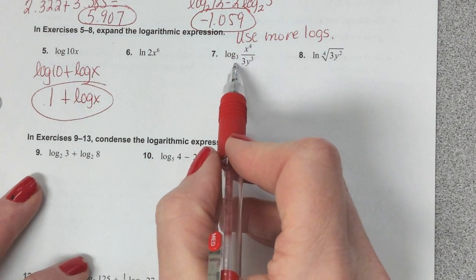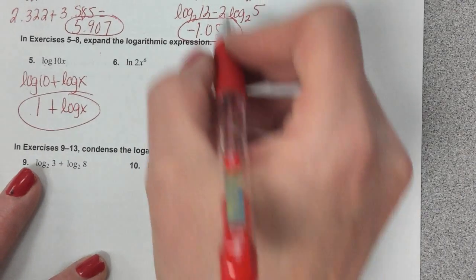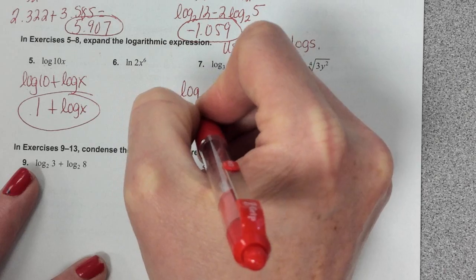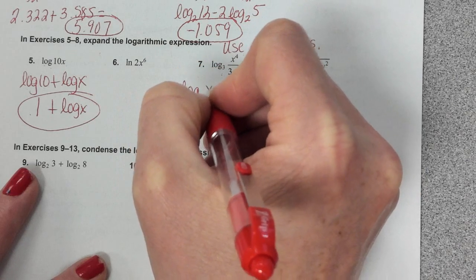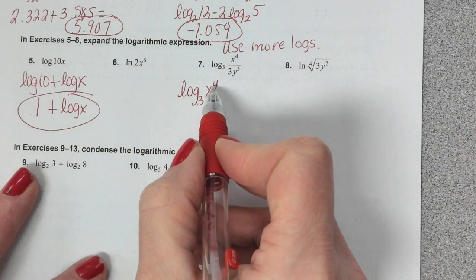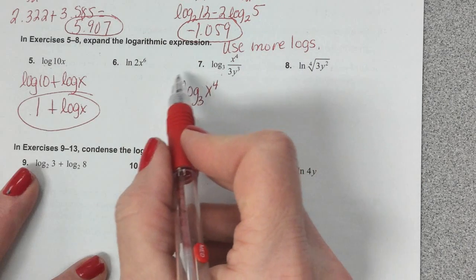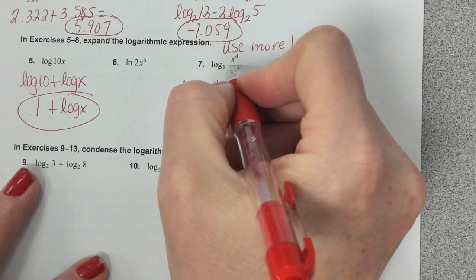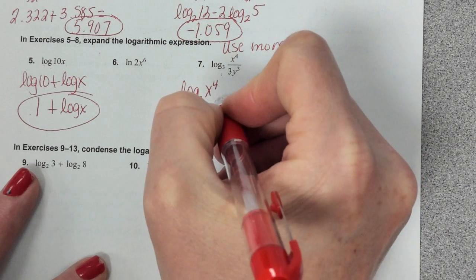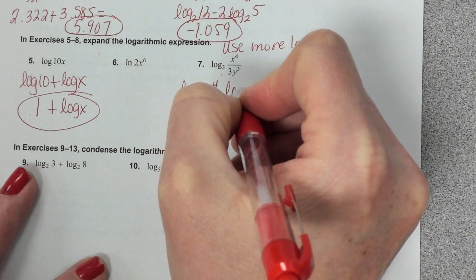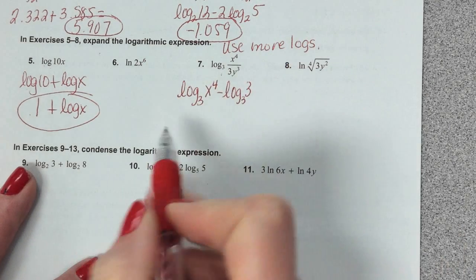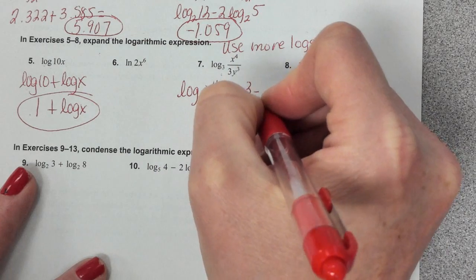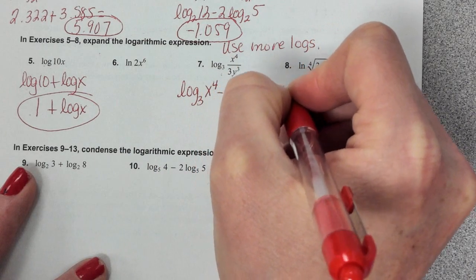All right, let's do number 7. This one's a little more difficult. Okay, so I've got log base 3 of x to the 4th. But what should I do with the 4? Bring it to the front, okay? So I'm going to keep that in mind, but I'm just going to do this one step at a time. The 3 is getting divided, so I have to make it minus log base 3 of 3. Also, the y to the third is getting divided, so I have to say minus log base 3 of y cubed.